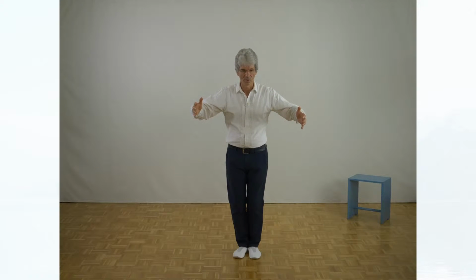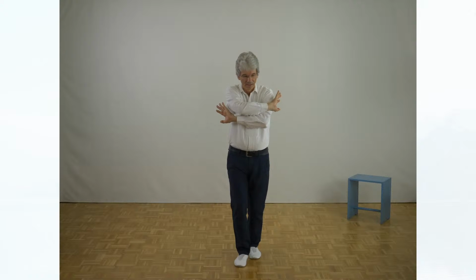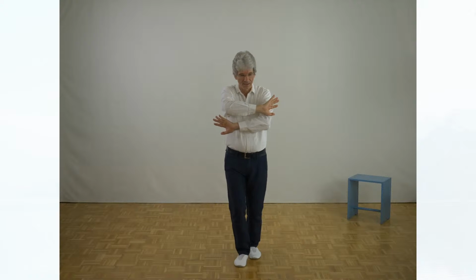So create this O gesture again. O, and really feel it with love and warmth and empathy. Feel what it does to you. And then let this O stay alive while you prepare carefully for the G. And then create from the thighs this G gesture, but the O is still there.